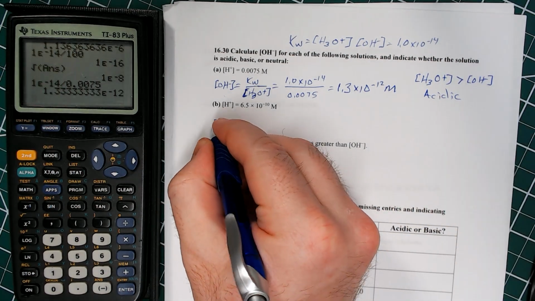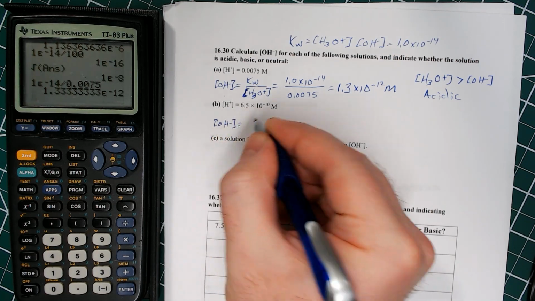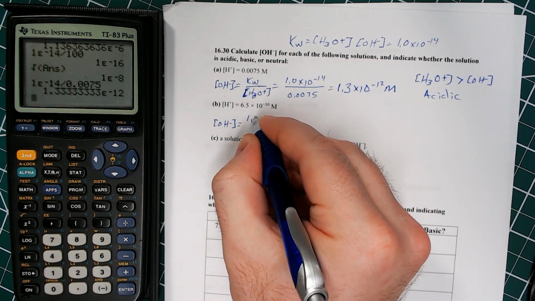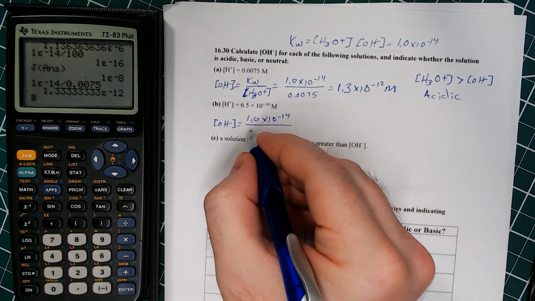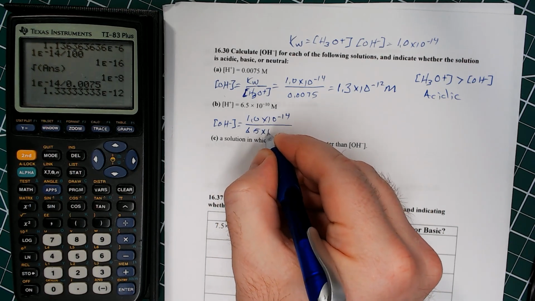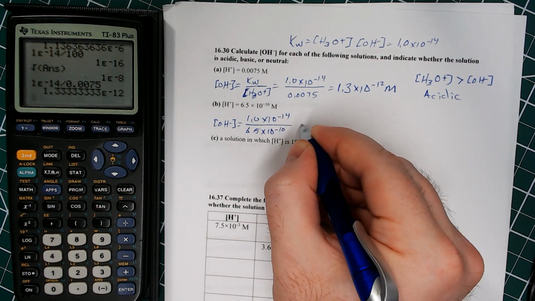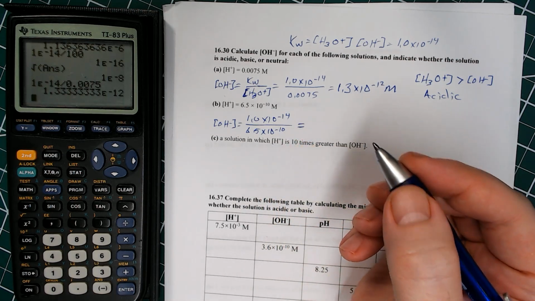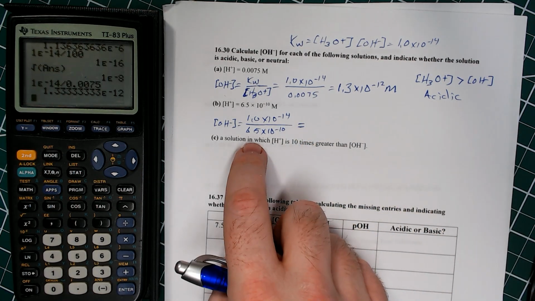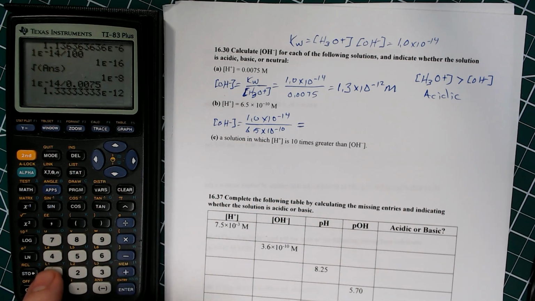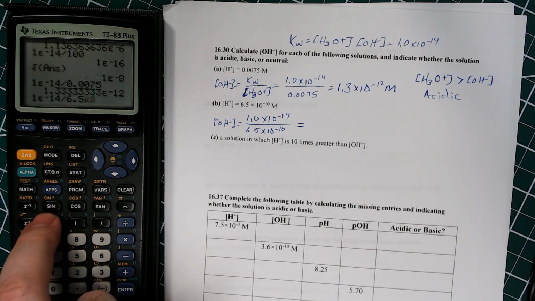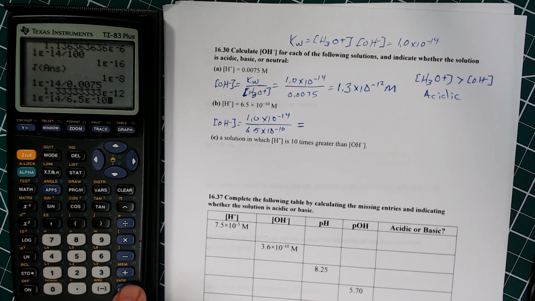All right, let's do the next one. Hydroxide is equal to 1.0 times 10 to the negative 14 over 6.5 times 10 to the negative 10. All right, and so 6.5 times 10 to the negative 10, we'll put that number in. So 1 second, negative 14 divided by 6.5 times 10 to the negative 10.